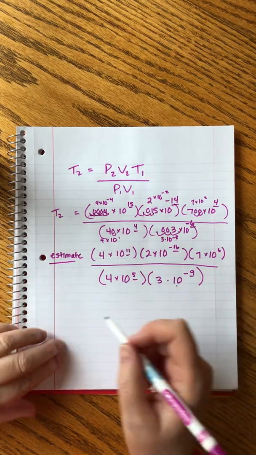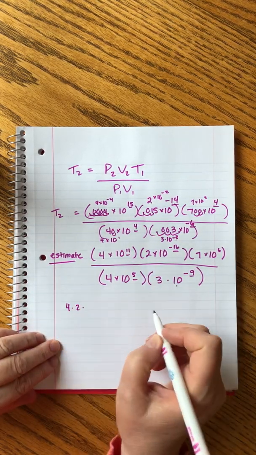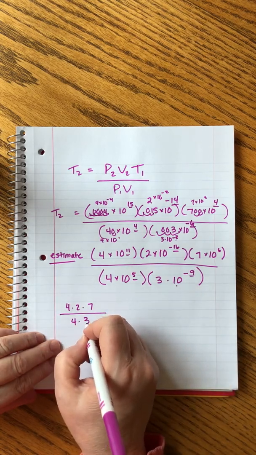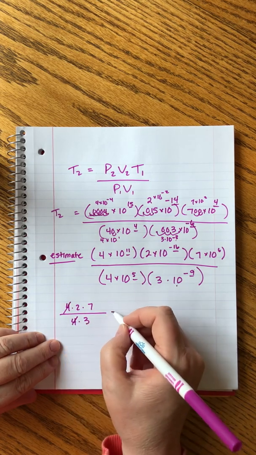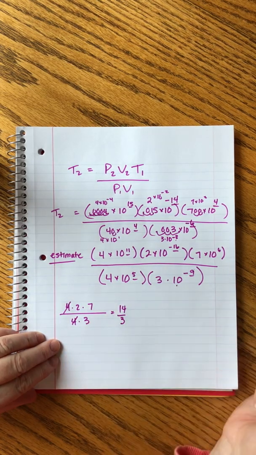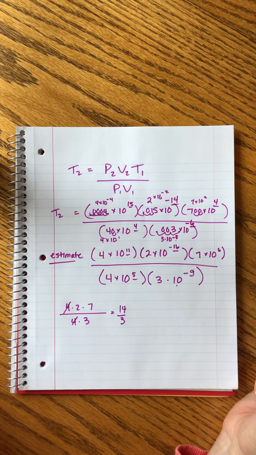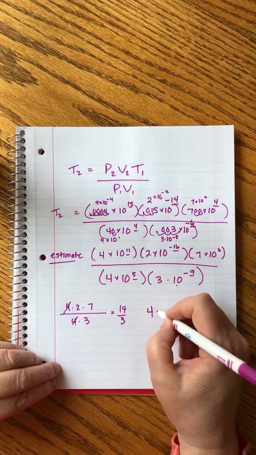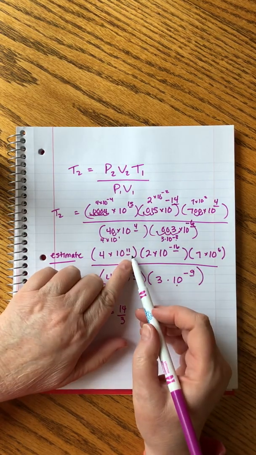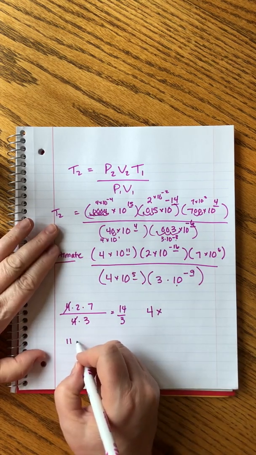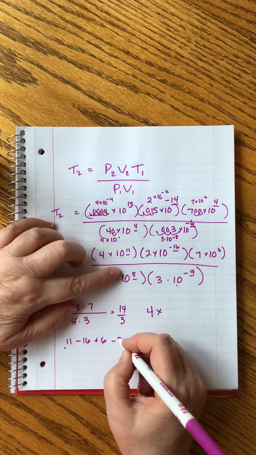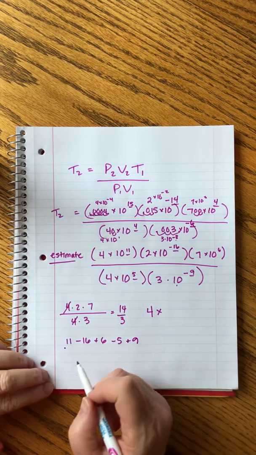So, let's see. We've got 4 times 2 times 7 over 4 times 3. These cancel. We get 14 over 3. And that is going to be 4-ish times 10 to the 11 minus 16 plus 6 minus 5 plus 9.